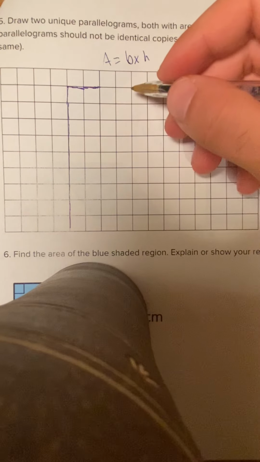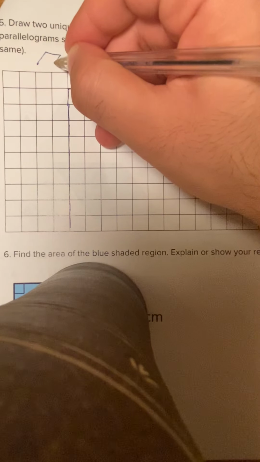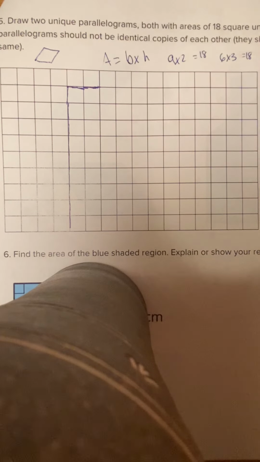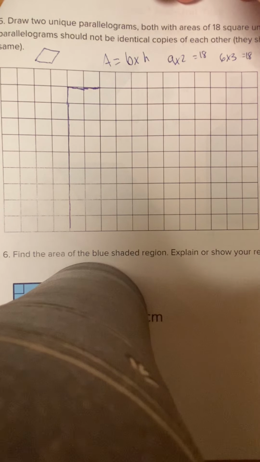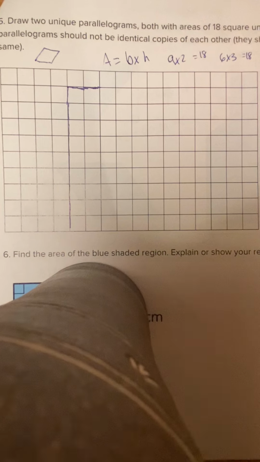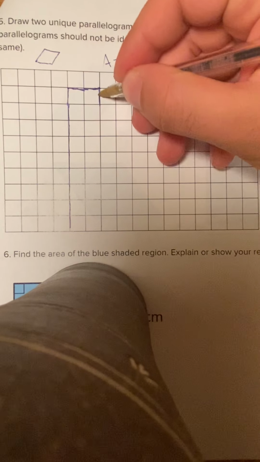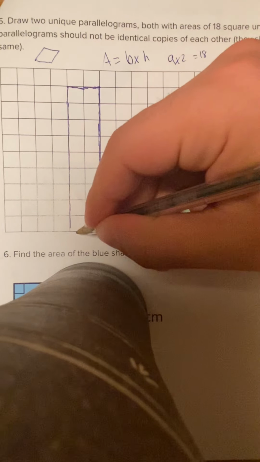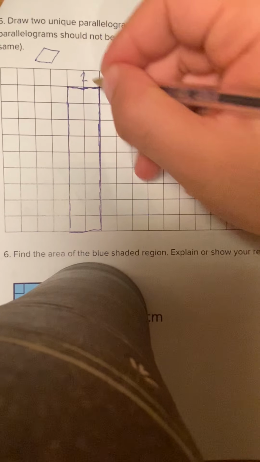So you don't have to draw something like this, because a rectangle is a type of parallelogram, just like how a tiger's a type of cat, a lion's a type of cat, I don't know, a leopard's a type of cat. A rectangle is a type of parallelogram. A square is a type of parallelogram. Same idea. So this rectangle has an area of 18 because it has a base of 2 and a height of 9.